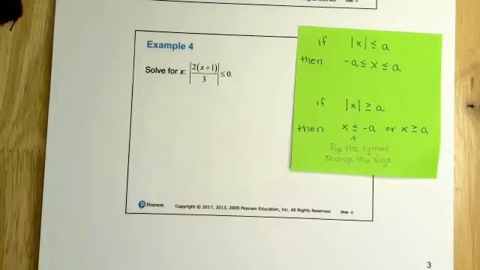Example 4. All right, sorry if this video is a little pieced together, but it's taken 3 tries. I think we've got it now though.